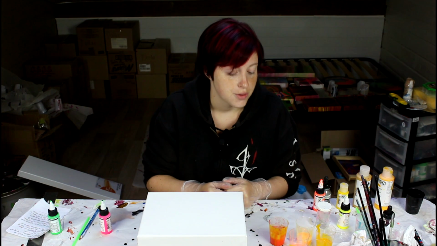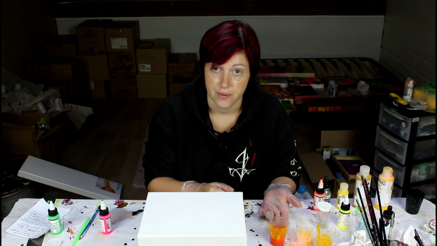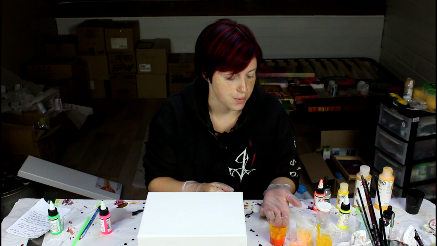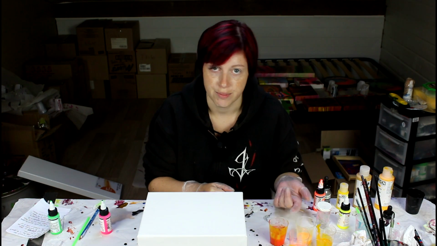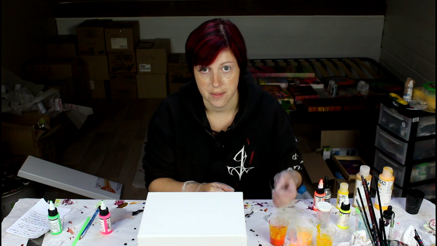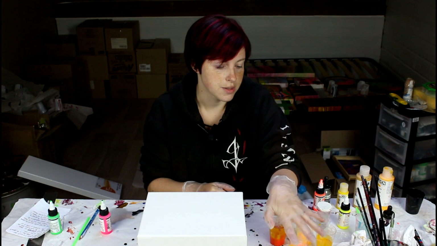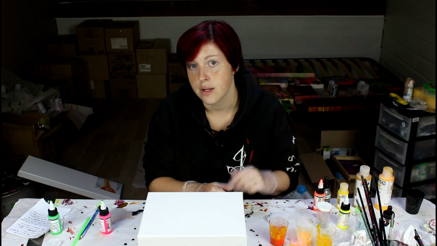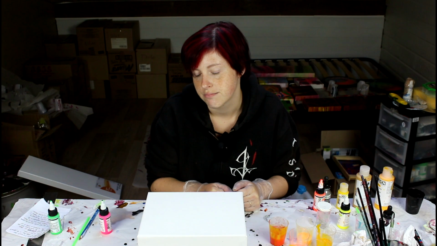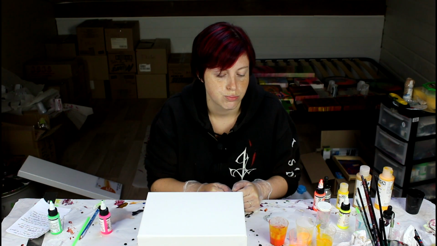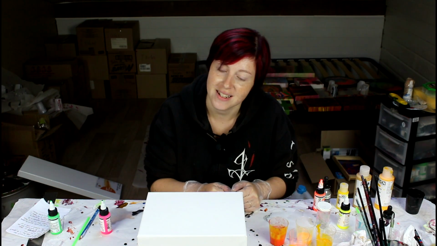And I mix my paints the usual way. So for the heavy body paint, 50-50 paint and medium and then 25% water. For the high flow acrylic, 1 part high flow acrylic to 10 parts medium and a splash of water, not even 5%. And for the fluid acrylics, those three, 30% paint to 70% medium and about 10% water. So yeah, that's about it. Enough talk, let's get to the fun part.